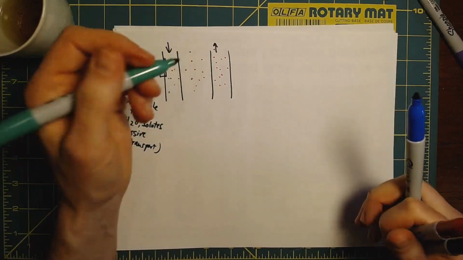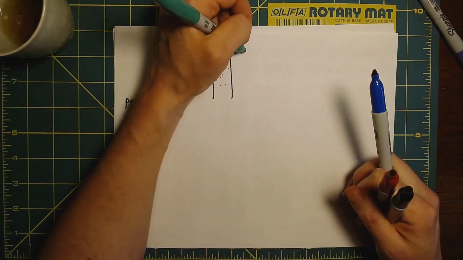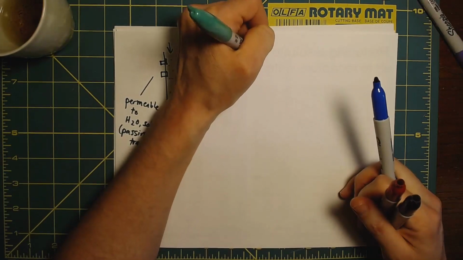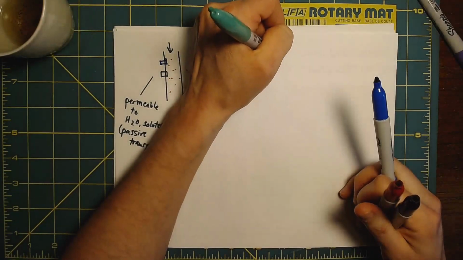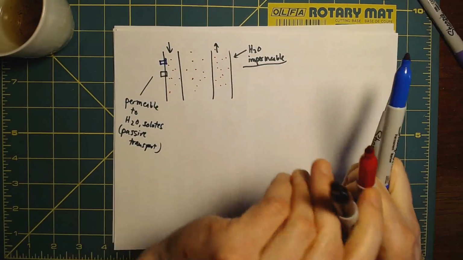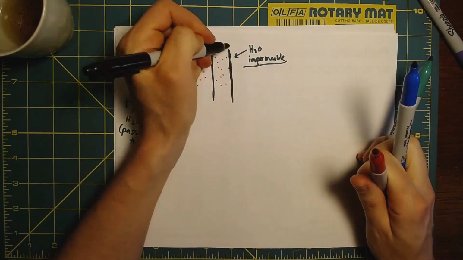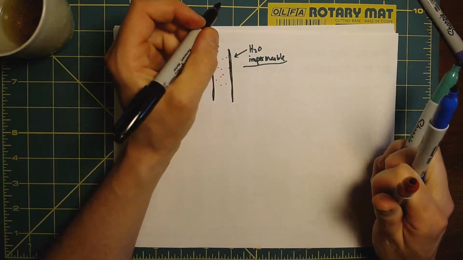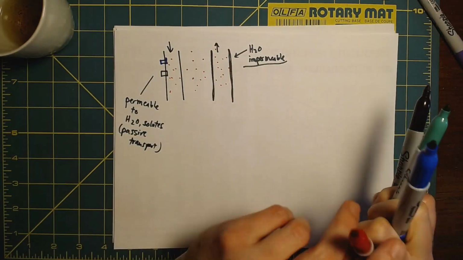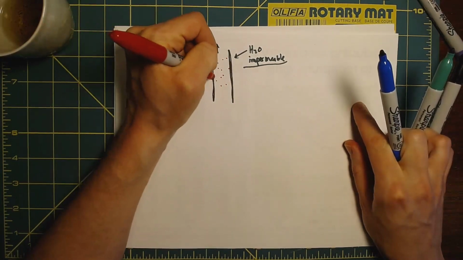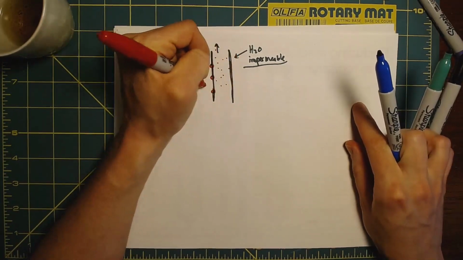And in contrast, this tube on the right is impermeable to water. We can maybe illustrate that by making the walls thicker here. It also contains proteins that permit active transport of sodium and chloride out of the tube.